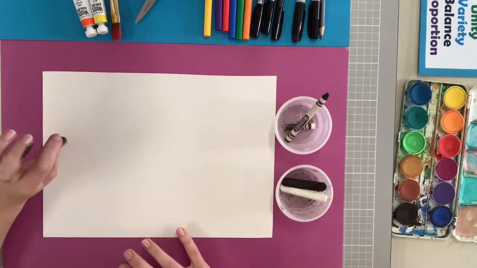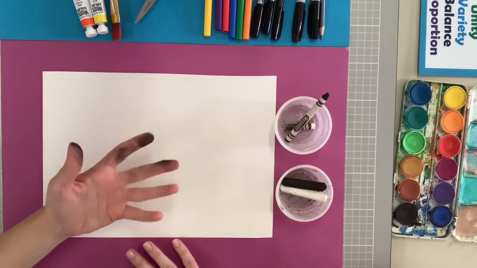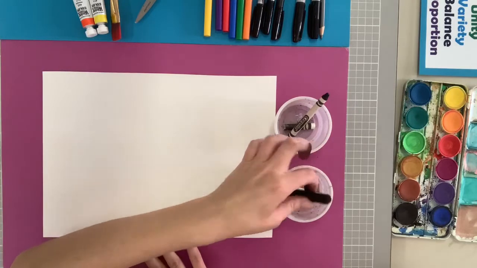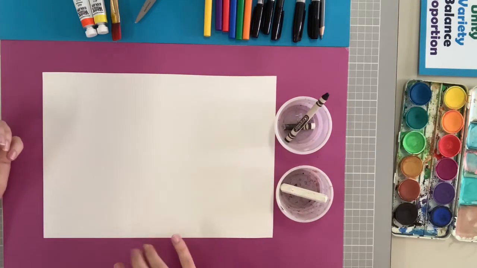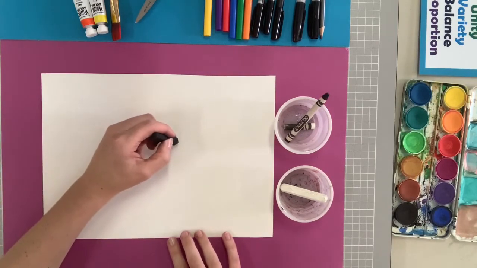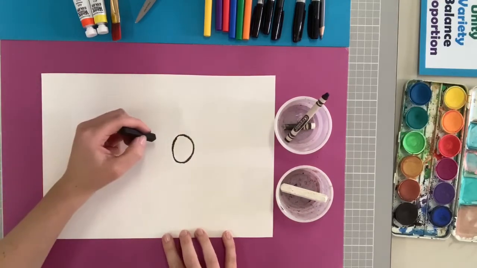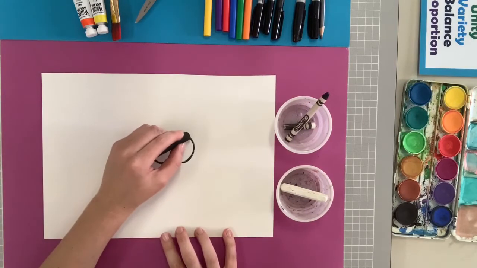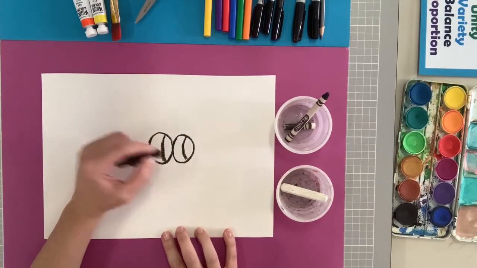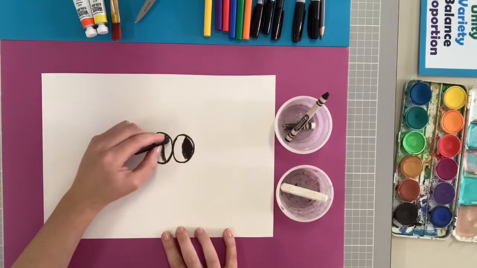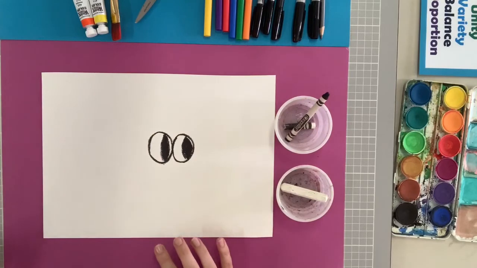So I'm going to start with oil pastel, and before I pick it up, I'm going to show you my hand because I've already been oil pasteling a little bit. You can see that oil pastels are a little bit messy. So let's start our symmetrical Frog Prince. I'm going to start in the center with two big eyes. Frogs have pretty big eyes, right? So one and two. And I'm going to add the pupils, and I'm going to make my Frog Prince kind of looking to the side. And if your eyeballs aren't exactly the same, it's okay. Don't worry about it. It's a fairy tale frog anyways, right?